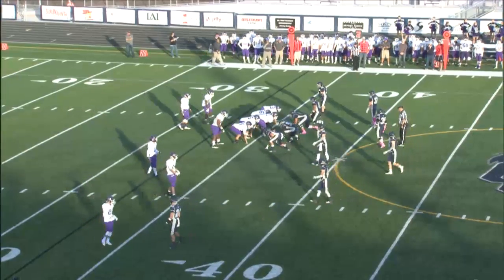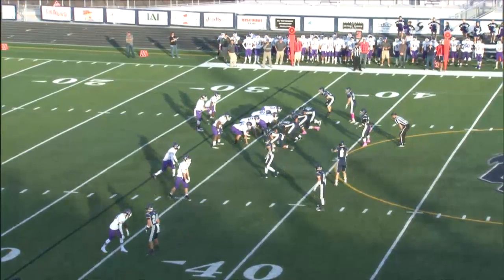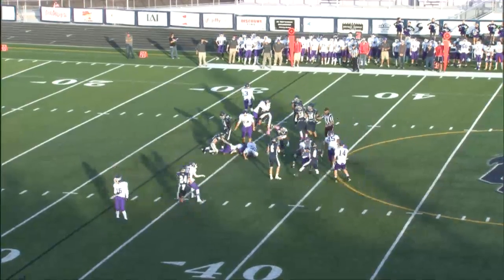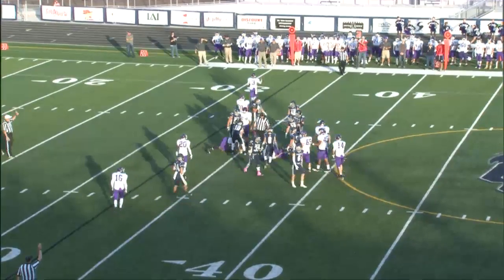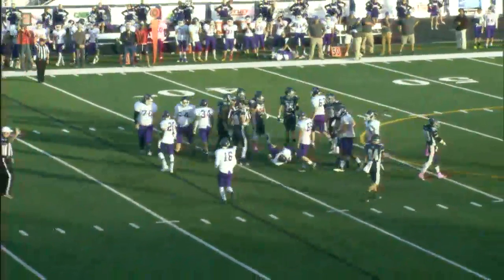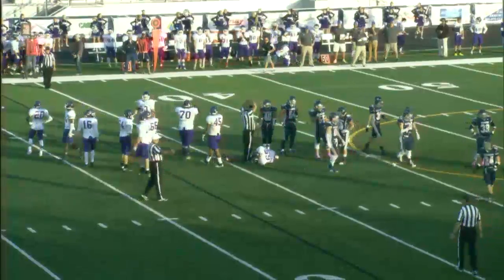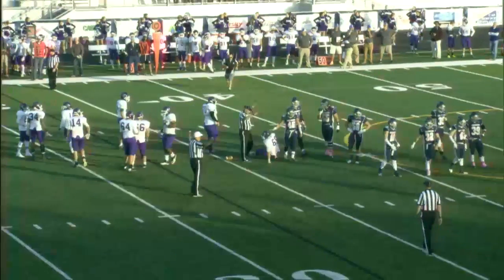Timpview undefeated, the number 1 seed in Region 8. East comes in having barely made the playoffs this year. As the number 4 seed, they currently trail Timpview by a score of 15-8. Looks like at just the start of the third quarter.